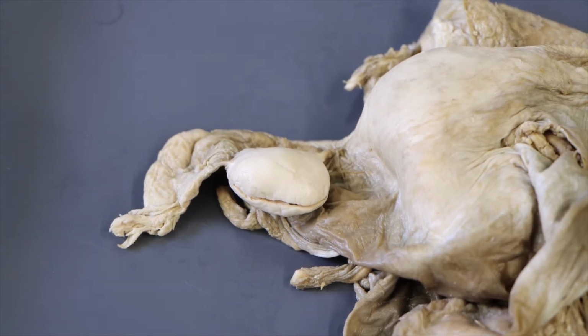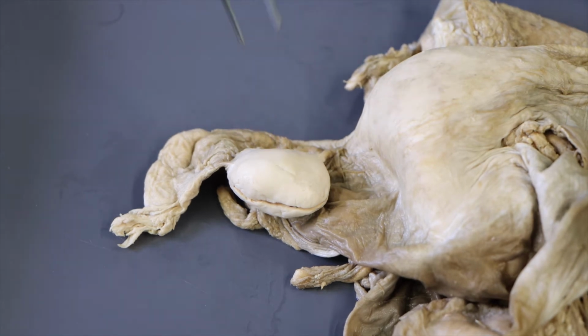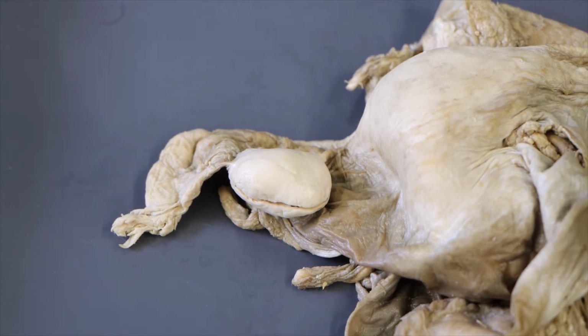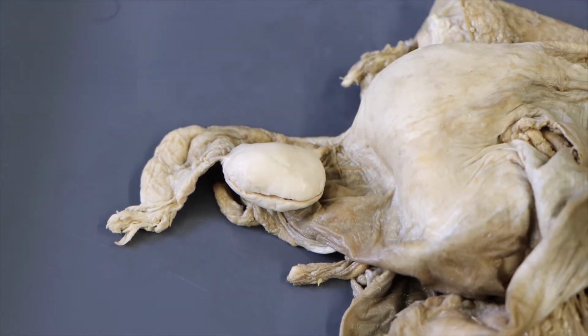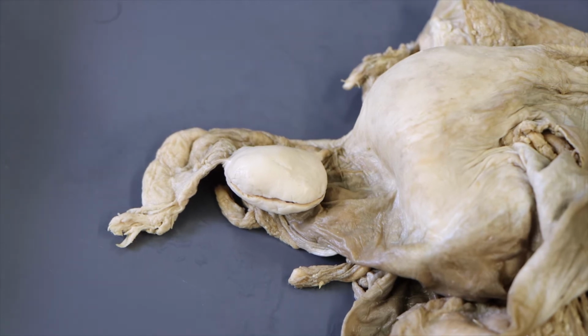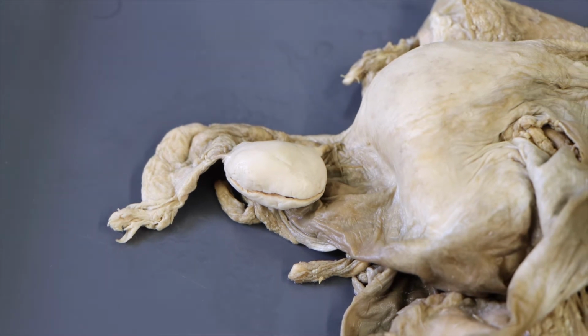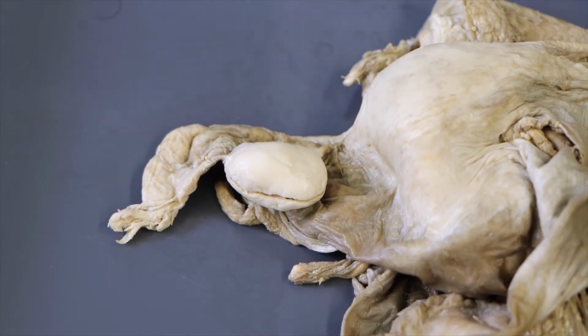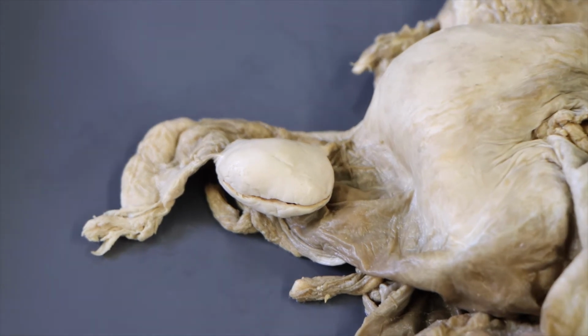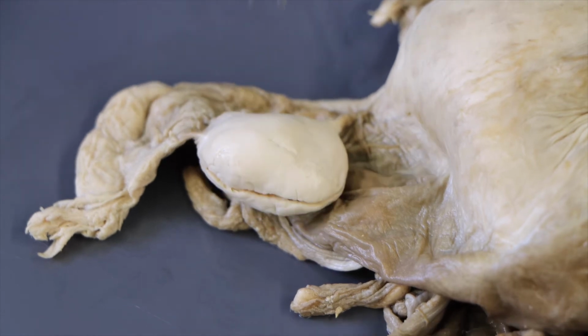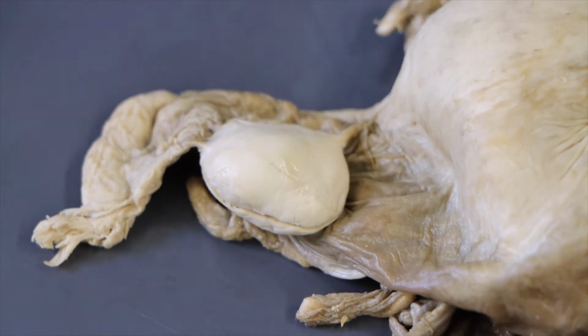Then the ovary, as we mentioned, weighs approximately 7 to 10 grams. The surface of the ovary is smooth in the younger female, and with age and after delivery, some shrinkage happens on the surface of the ovary, which is called ovarium gyratum. So the ovary has two ligaments.